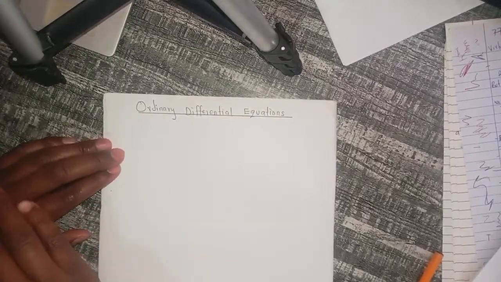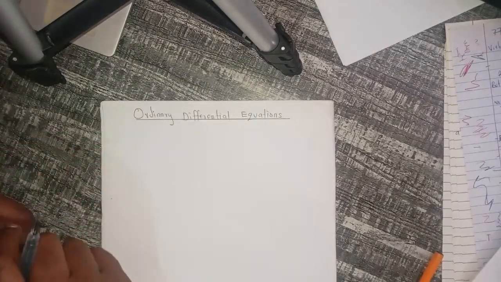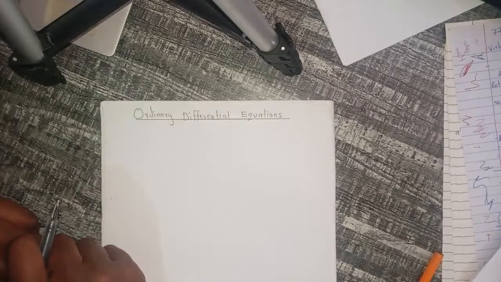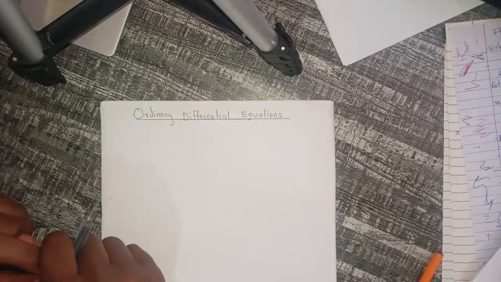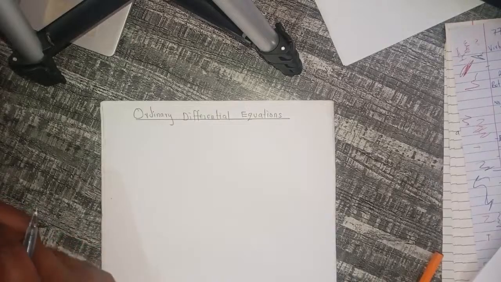So in mathematics, a differential equation is an equation that contains one or more functions with their derivatives. The derivative of a function is the rate of change of a function at a point, and it is mainly used in fields such as physics, engineering, biology, space, and so on.